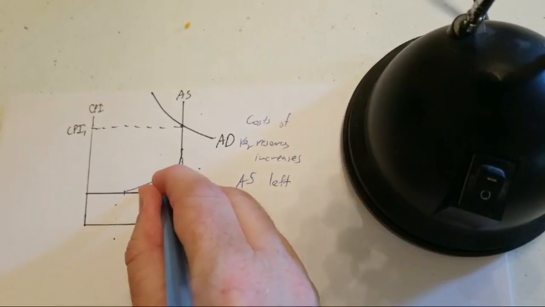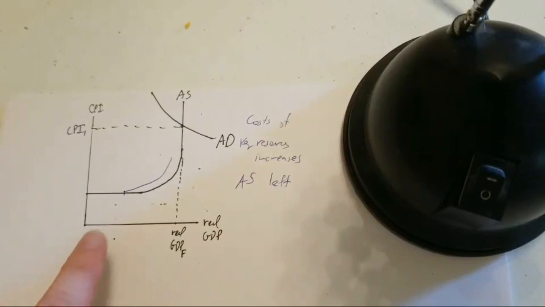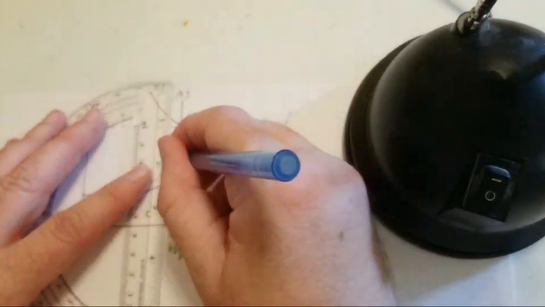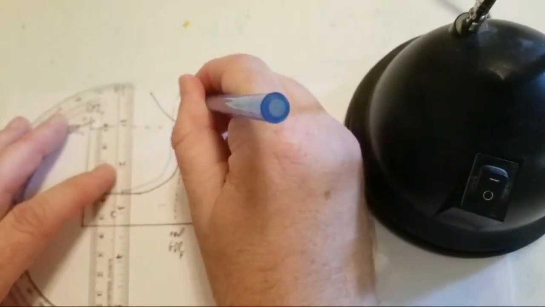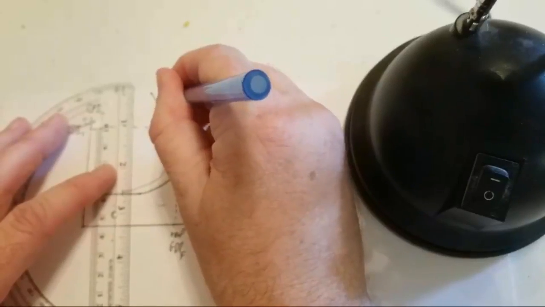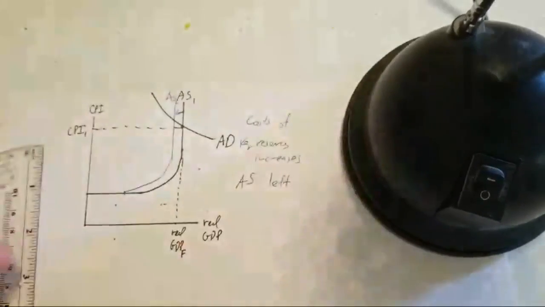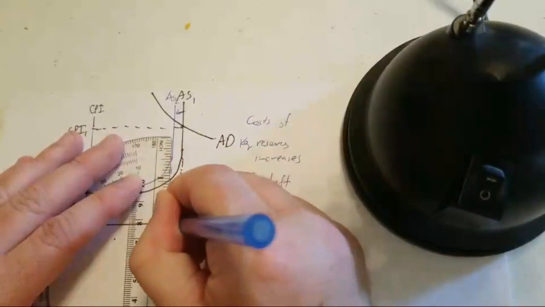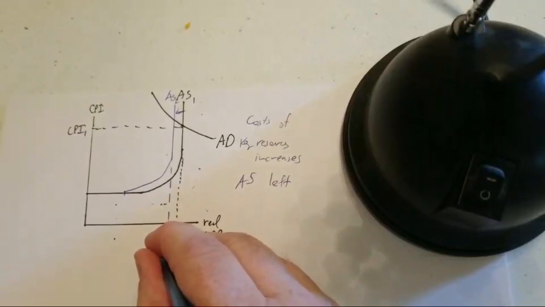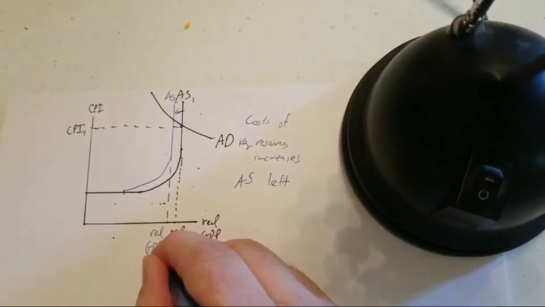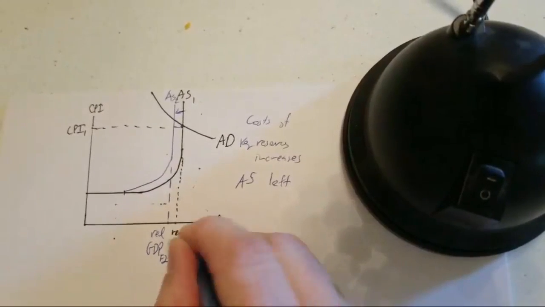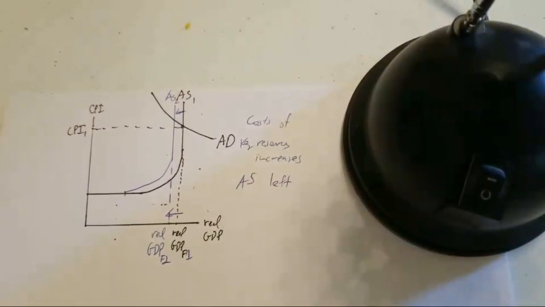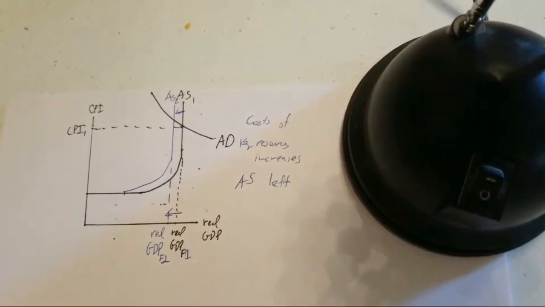And we draw a new intermediate segment parallel to the old one, about the same length, but it's being done in blue. And you notice it's to the left of the old one, and then we do the same for classical. That makes this AS1, and the new position becomes AS2, and we have a shifter arrow for the AS curve. Now, because we're in the classical segment, that means we don't just have a change in our equilibrium GDP, we have a change in potential GDP. Potential GDP is actually getting smaller. We have a shrinkage in the nation's production capacity because the cost of producing and transporting everything is higher.